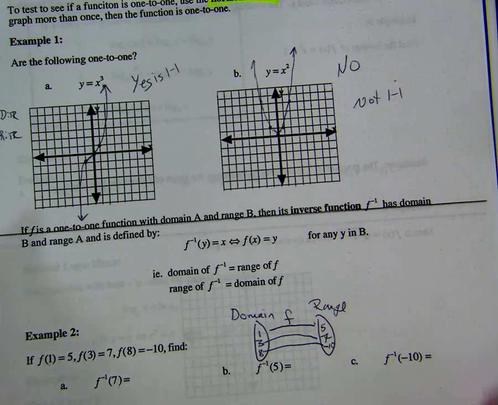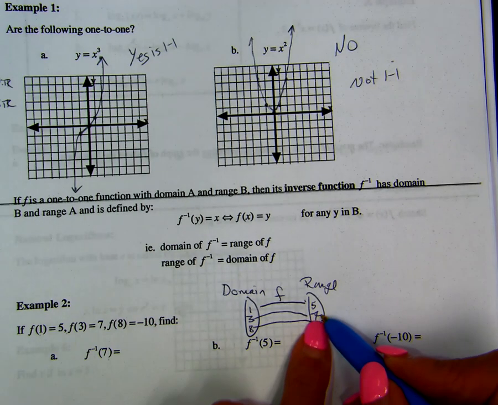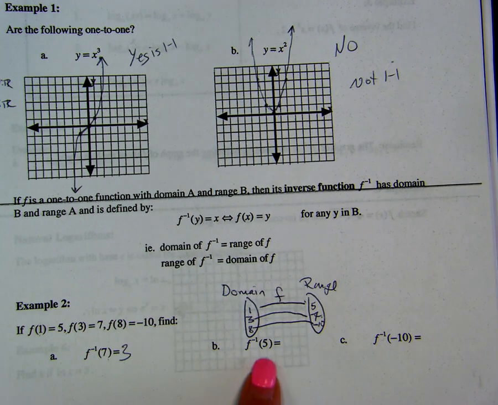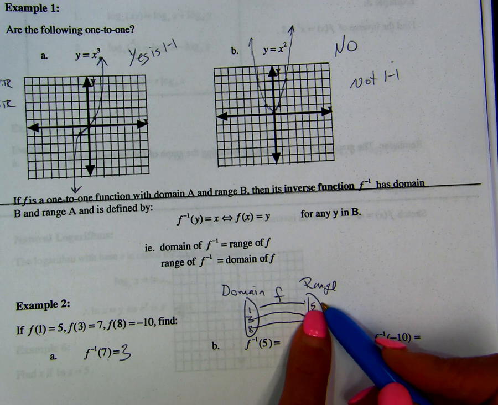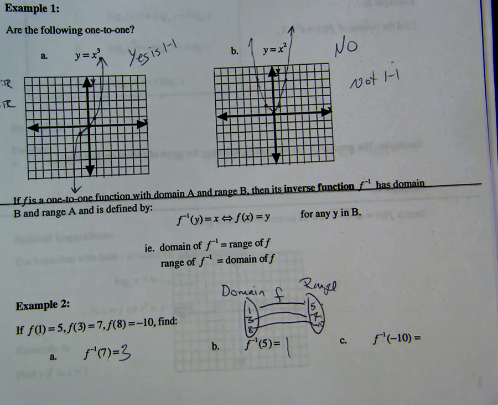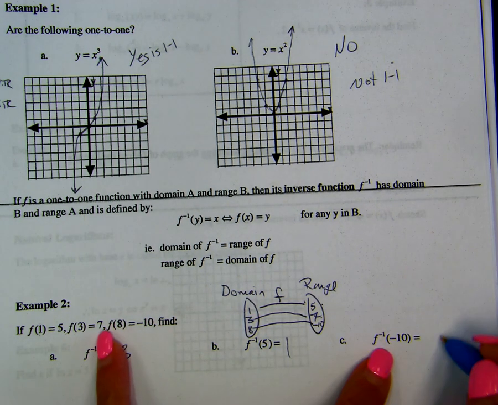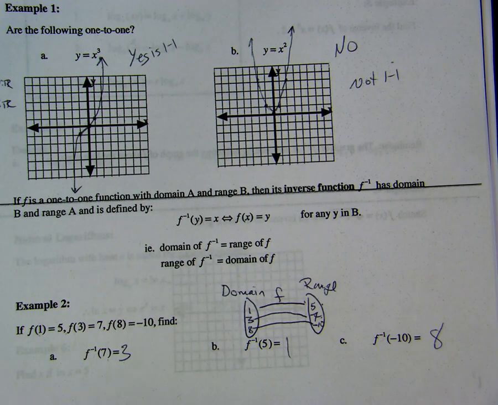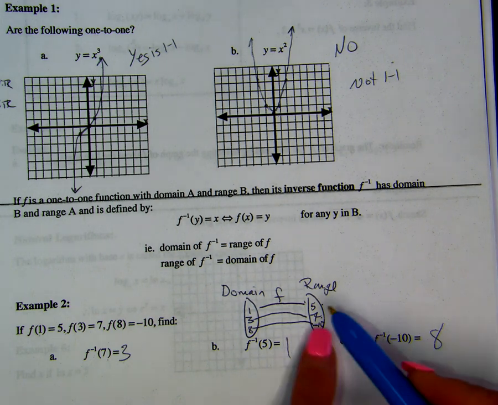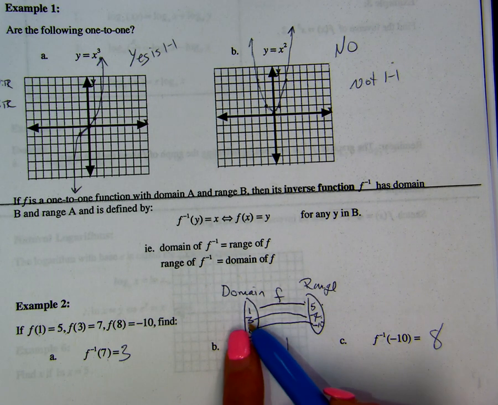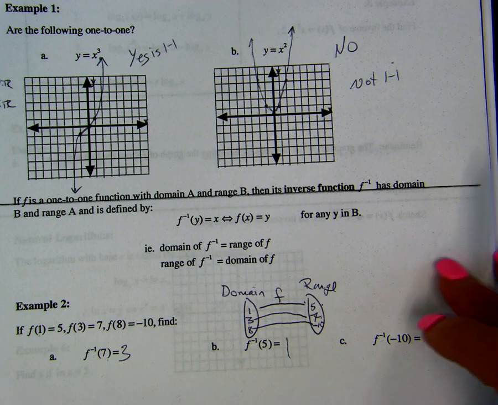What does the inverse do? Well, the inverse will undo what the function did. It takes 7 to 3. The inverse undoes what the function just did. That is, it's going to take 5 back to 1. What happens to negative 10? You get 8. So for the inverse, the domain becomes the old range. The range becomes the old domain.